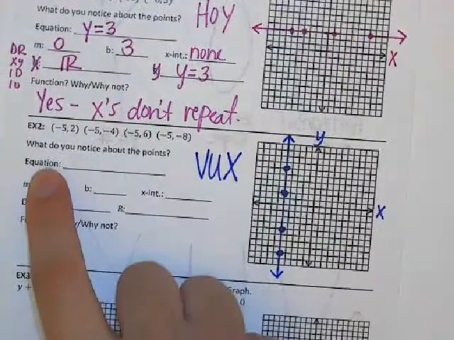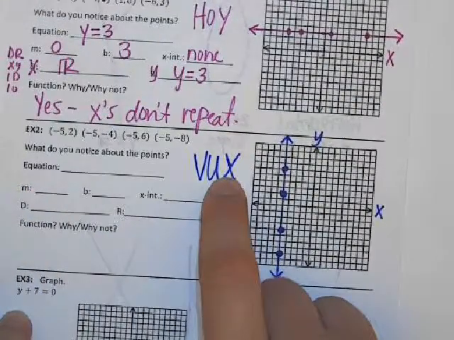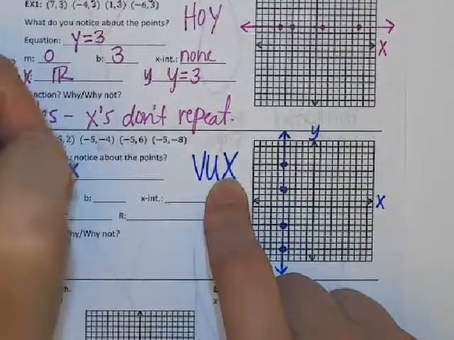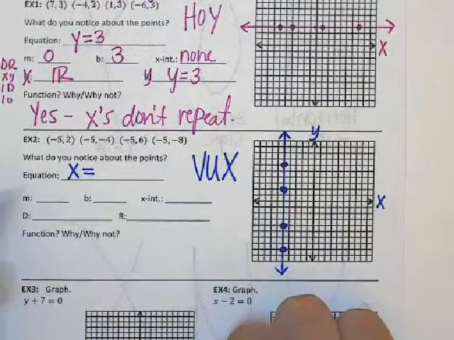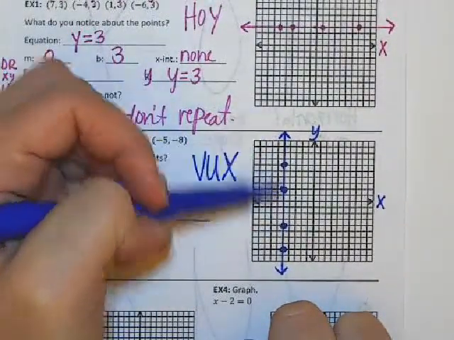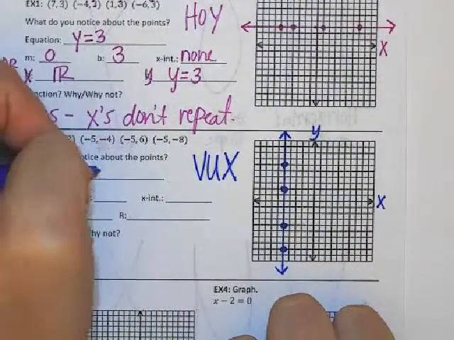So my equation now, I'm going to use the X. So my equation is X equals a number. Well, where does it cross all the X's? At -5.